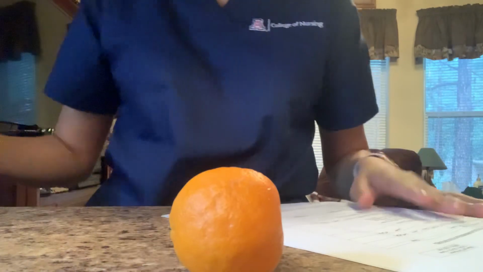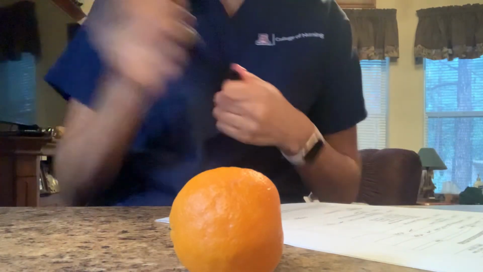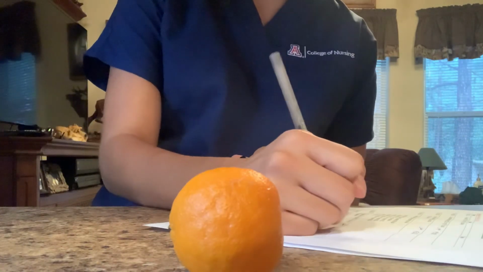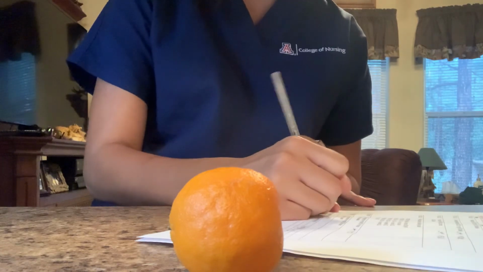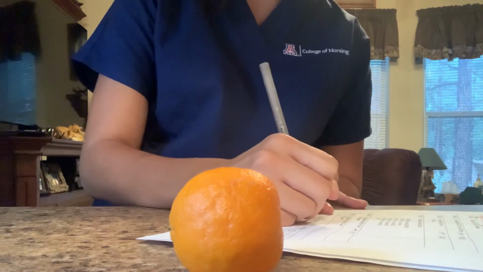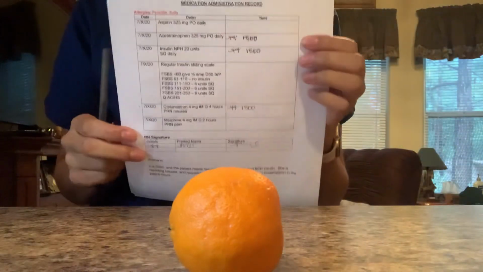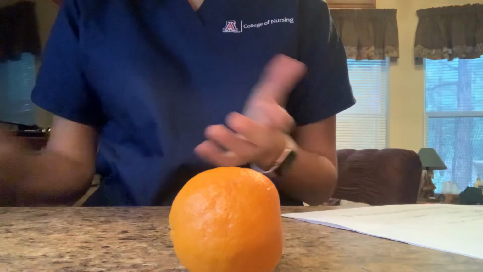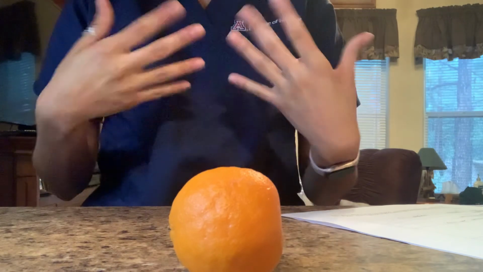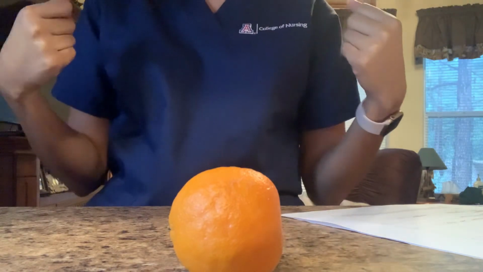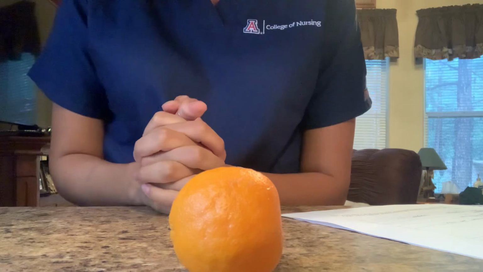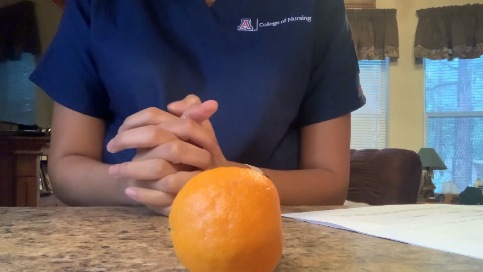And then I am going to grab my pen and document that I gave this medication to Mrs. Simpson at 3 o'clock. I'm going to put my initials, put my name, and do my signature. And I have completed my MAR. And I'm going to leave the patient in a safe position with the sides of the bed up and with the call device in reach. And that's the end of my video.